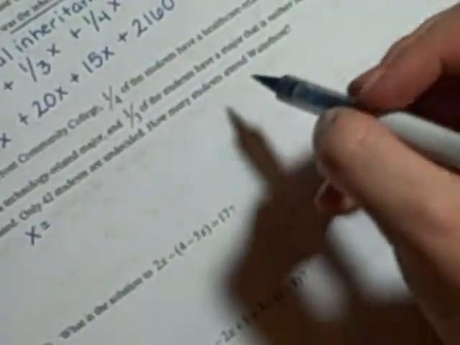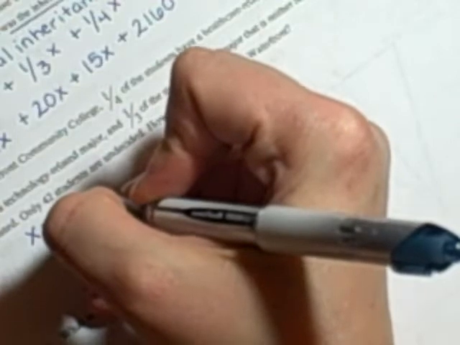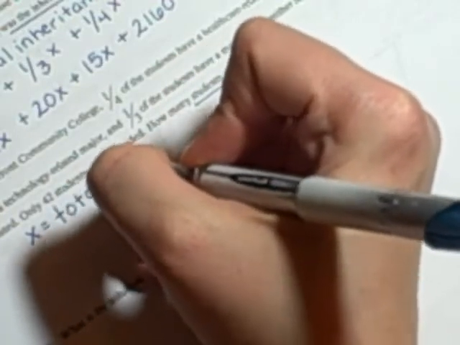Question 2 is very similar to question 1, and I'm going to set it up much the same way. Start by defining my variable. This time my x is going to represent the total number of students at Waterfront College. So x is total students.